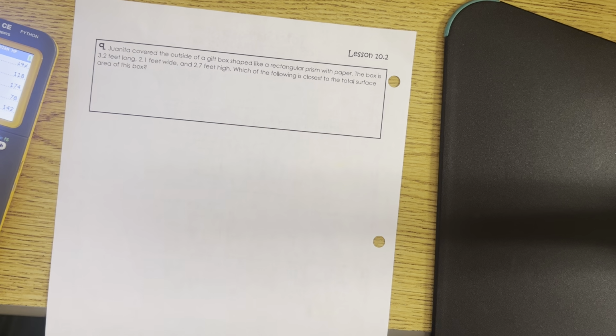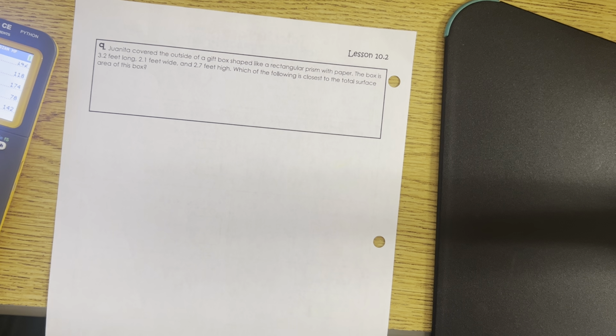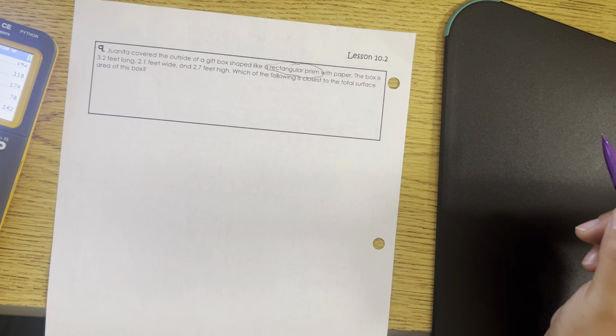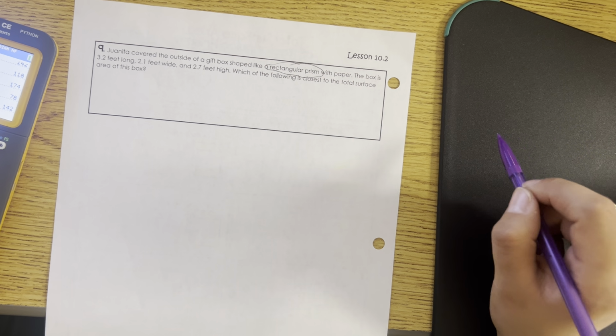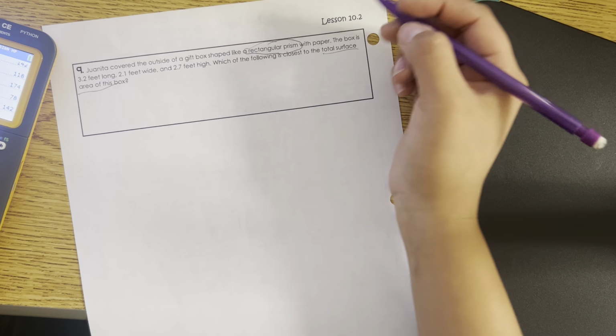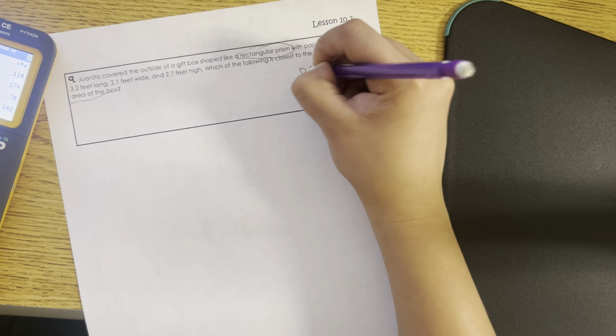Not too bad, right? Then we talk about what if they take away the shape completely, and that's just the word problem. It says Juanita covered the outside of a gift box shaped like a rectangular prism. So that's how I know the shape. The box is 3.2 feet long, 2.1 feet wide, and 2.7 feet high. Which of the following is closest to the total surface area of this box? So I know I'm going to need P, H, and B because it's total surface area.